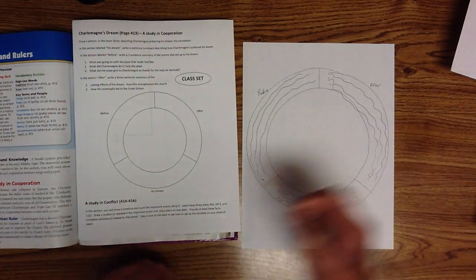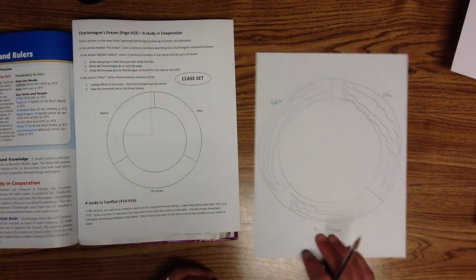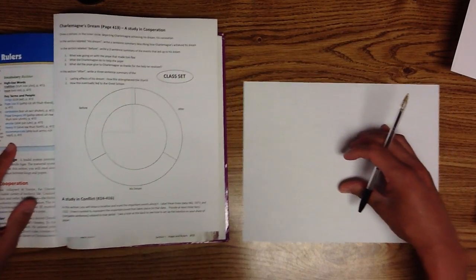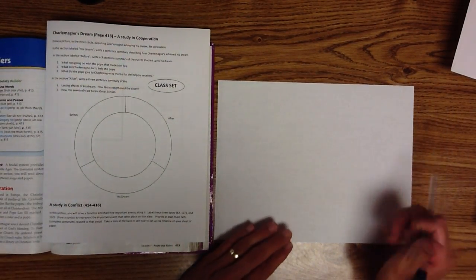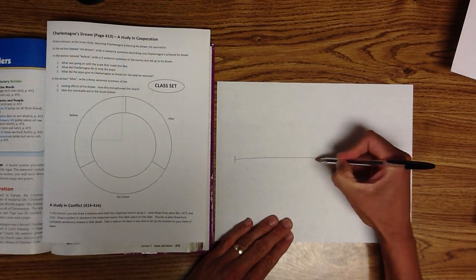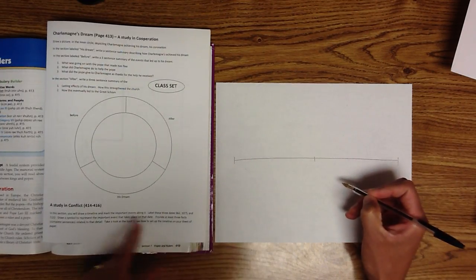Then I need to finish up with a study in conflict, and it says I need to make a timeline. So what I'm going to do is turn my paper over, and then turn it landscape a little bit. Now I'm going to draw a timeline across here, and I'm going to set that timeline up. And there's 3 dates that I have to get on here.